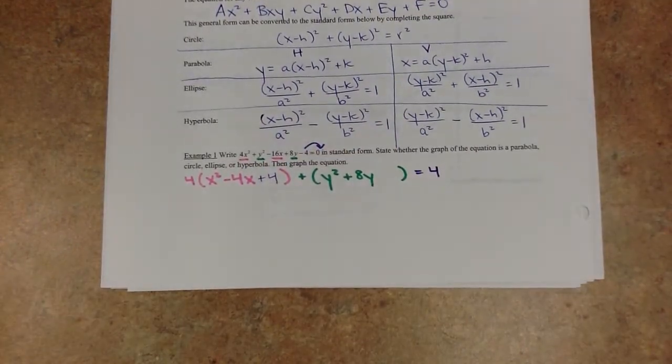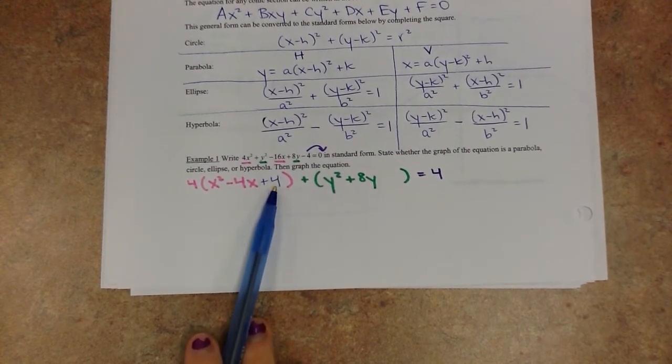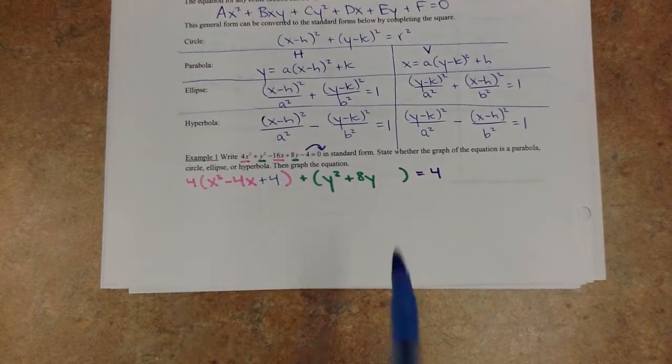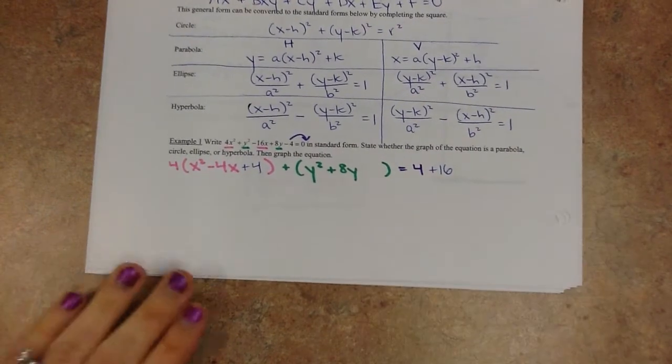And hopefully this is so familiar that it's almost annoying by now. Remember, this isn't really a 4, it's 4 times 4. So since I just put in a brand new 16, I have to put a 16 over here as well to keep the balance going with my equation.